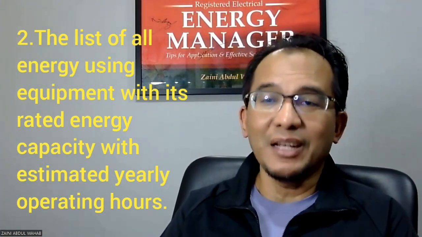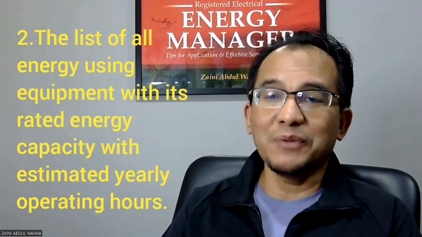You can refer to your asset list together with the rated power or rated energy consumption, at least. There are alternatives for that, but as a basic start, get the list. That's number 2, the list of equipment that use energy in your building or manufacturing plant.